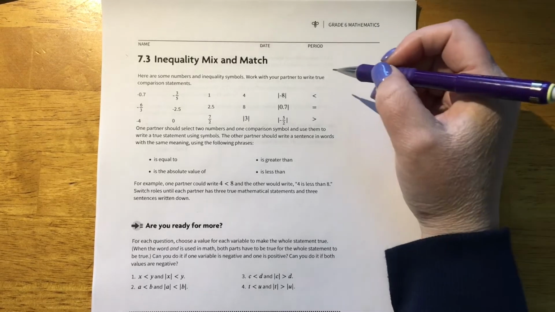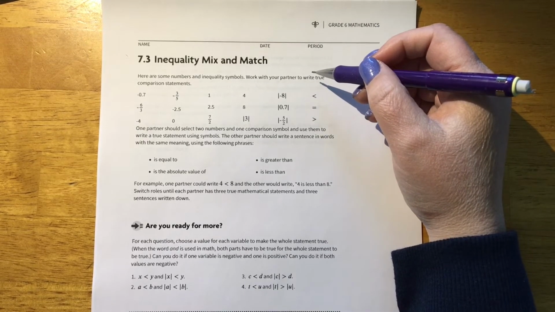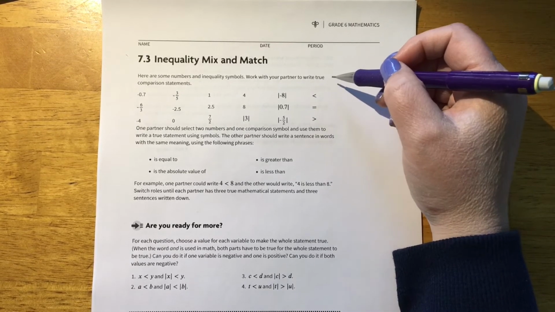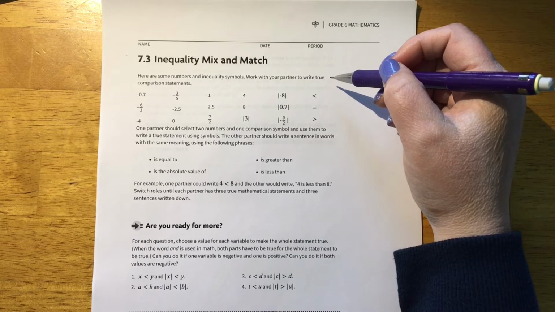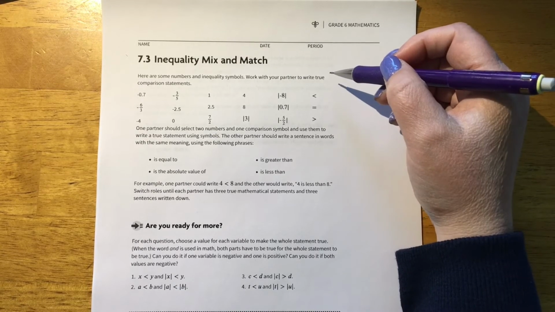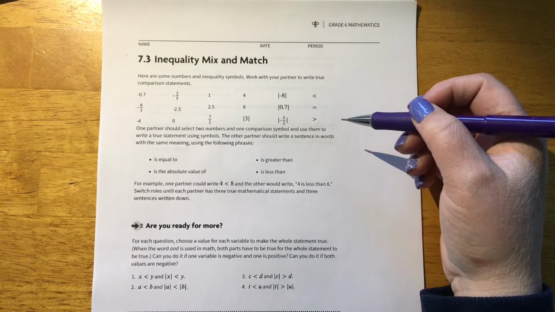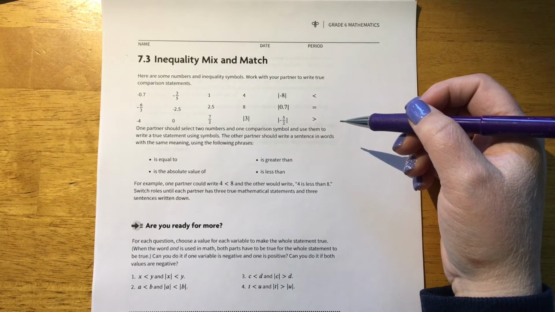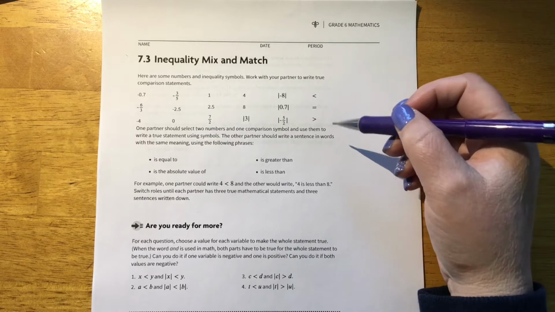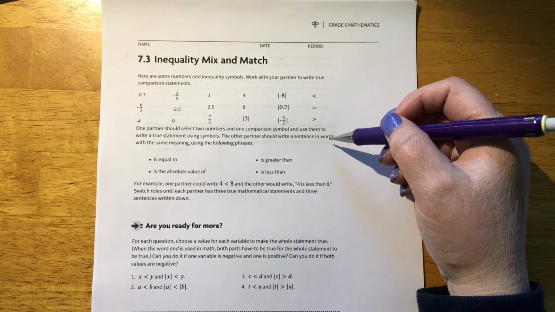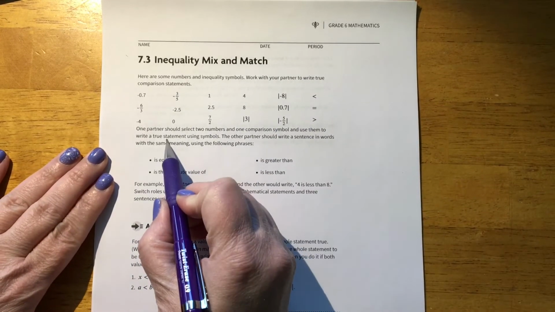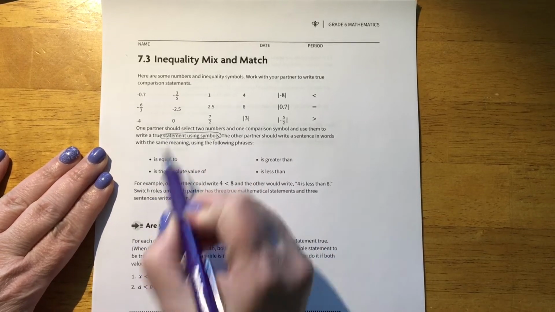All right, it says, here are some numbers and inequality symbols. Work with your partner to write true comparison statements. We're going to write true inequality statements using our symbols. One partner should select 2 numbers and 1 comparison symbol to use them to write a true statement using symbols. Okay, so our first statement has to be using symbols.